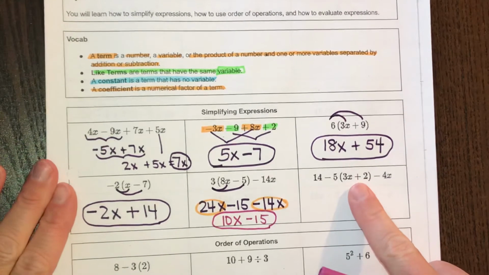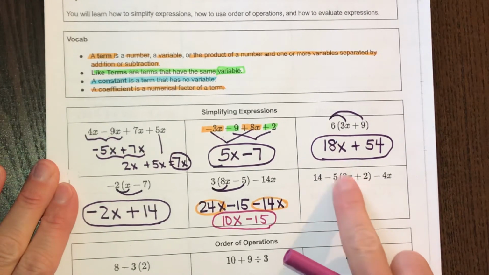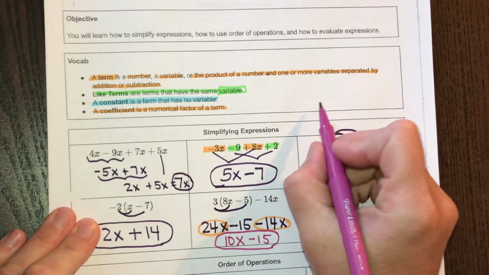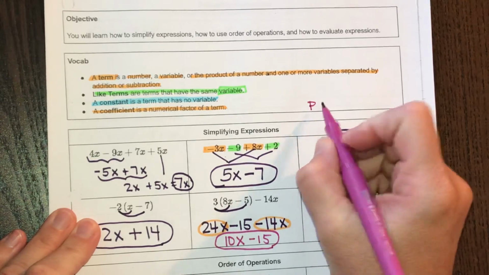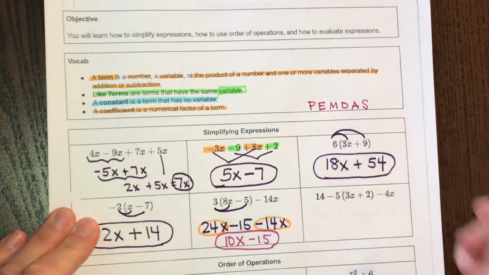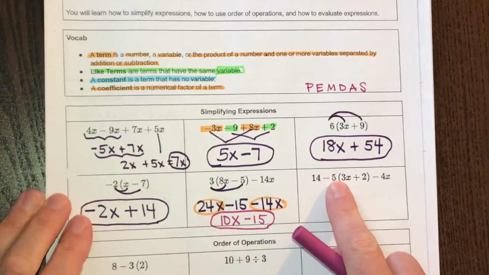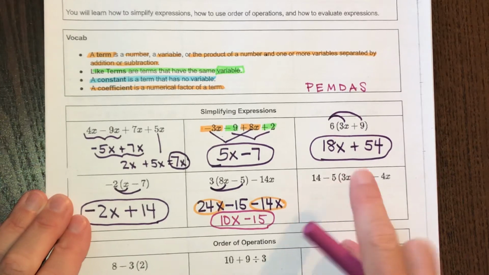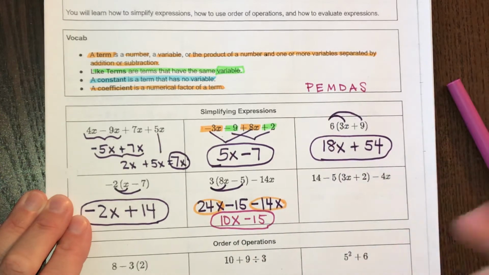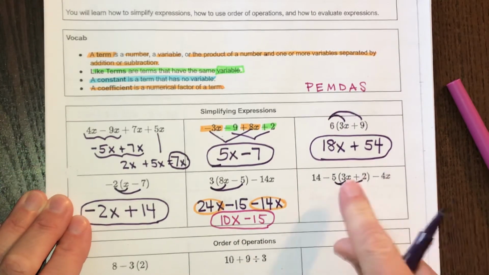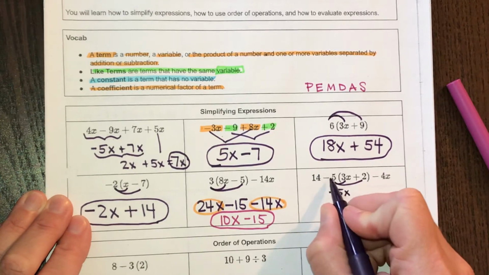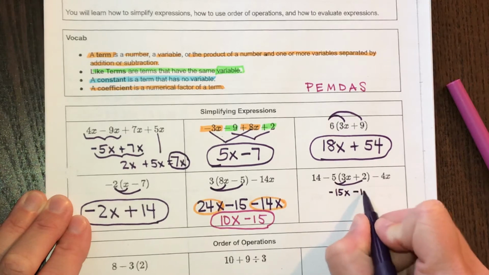All right, here's our last question. I am going to start with the multiplying first, and the reason why is your order of operations: parentheses come first, then exponents, then multiply, then divide, then add or subtract. So I'm going to deal with this multiplication of the negative 5 before I do my adding and subtracting, because multiplying comes before that. If I multiply my negative 5 times my 3x term, I'm going to have negative 15x. If I multiply negative 5 times positive 2, I'm going to get negative 10.